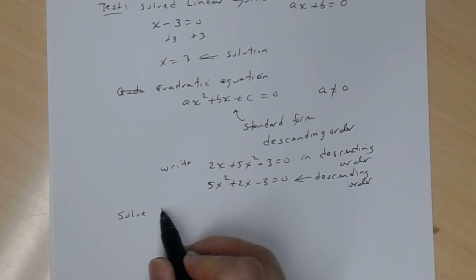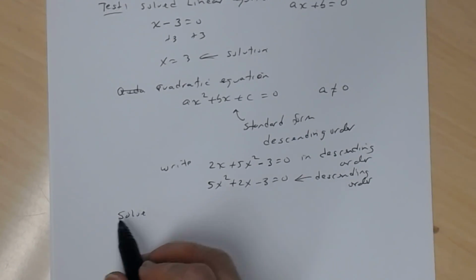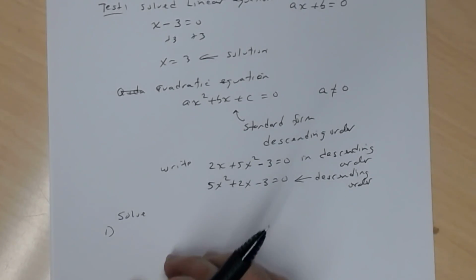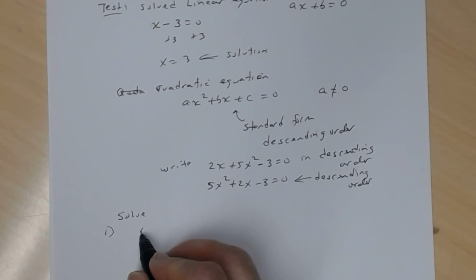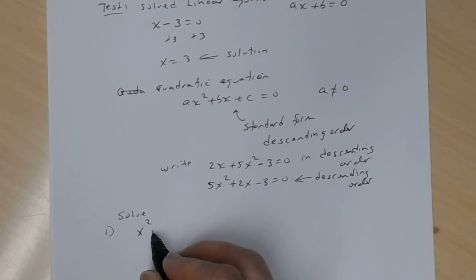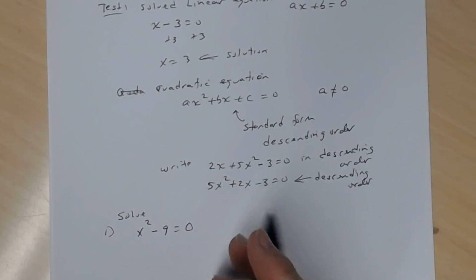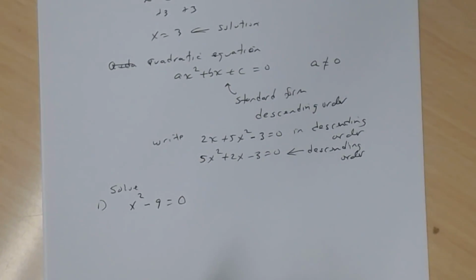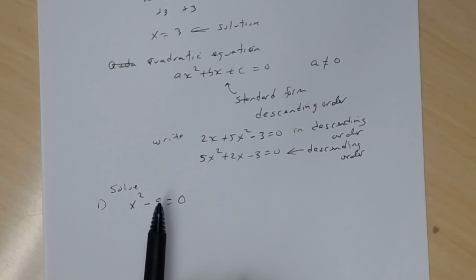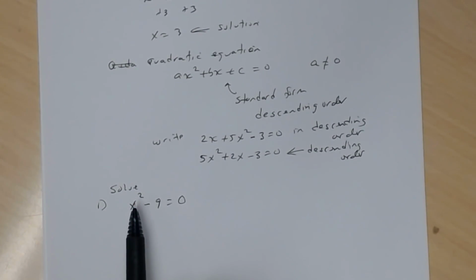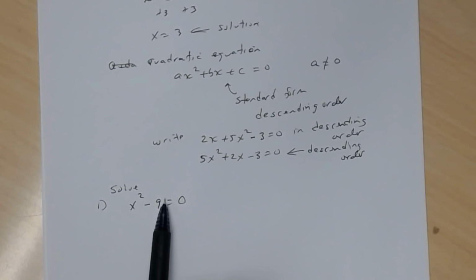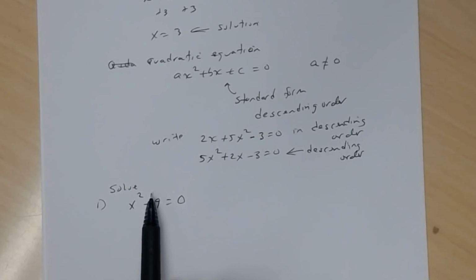Now, so I'm just going to write this down. I'm going to solve, and these are going to be quadratic equations. So the first one's going to be easy. Here's the first one, x squared minus 9 equals 0. And so remember, when solving an equation, you're trying to find the values of x that will make this equation a true statement. So you want this side of the equation, whatever you let x be, you want this side to equal this side. So you need these two sides to be 0.